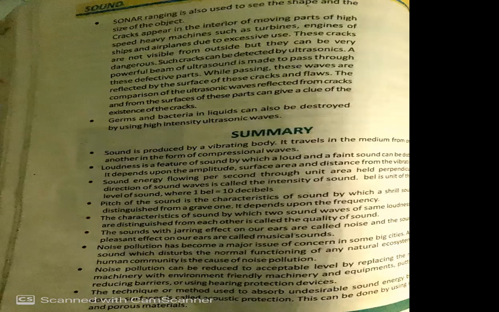So this is the problem we are facing. Cracks appear in the interior of the moving parts of high-speed heavy machines such as turbines, engines of ships, and airplanes. These cracks are not visible from outside, but they can be very dangerous. Such cracks are detected by ultrasound.